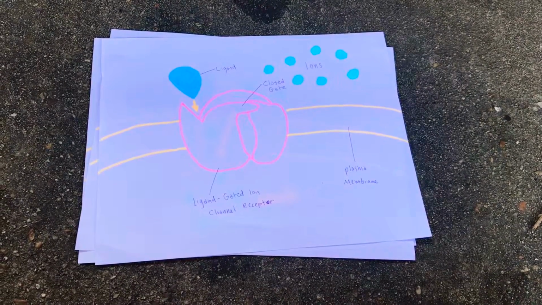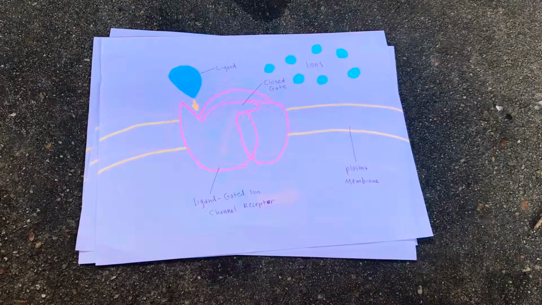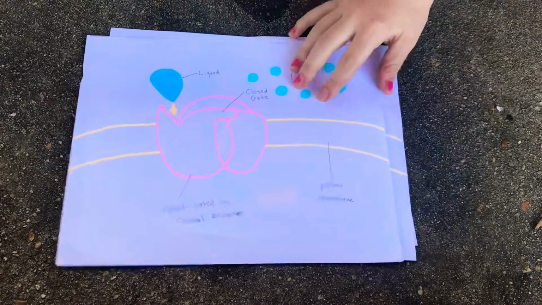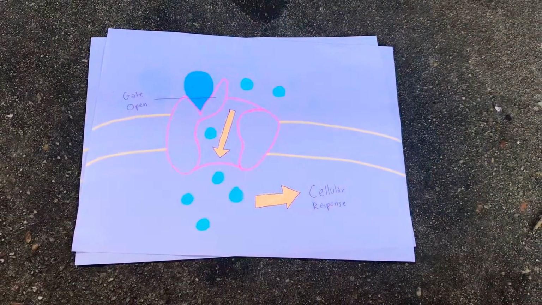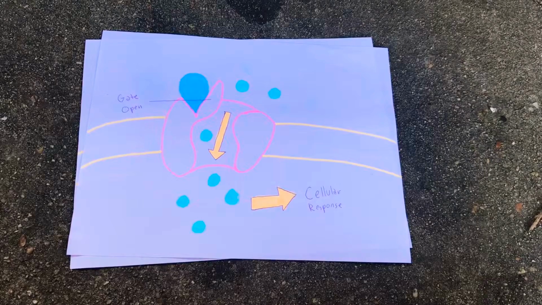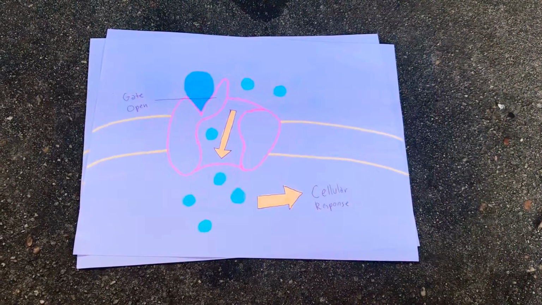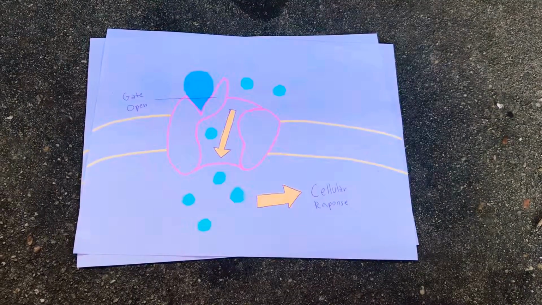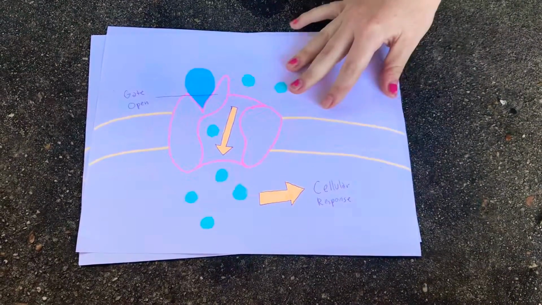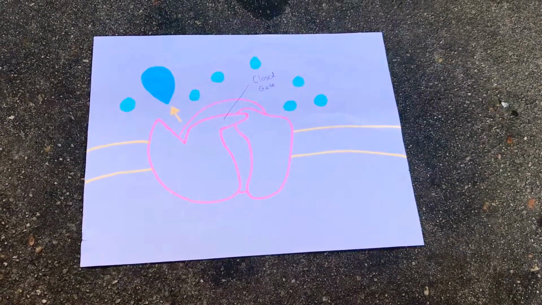A ligand-gated channel is closed until a signaling molecule attaches to the receptor. This causes the usually closed gate to open. Ions are on one side of the membrane, then diffuse across the membrane as long as the gate is open and the signaling molecule is attached to the receptor. When the signal molecule detaches from the ion channel, the gate closes and ions can no longer diffuse through it.